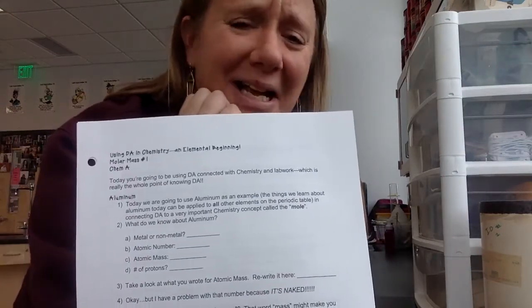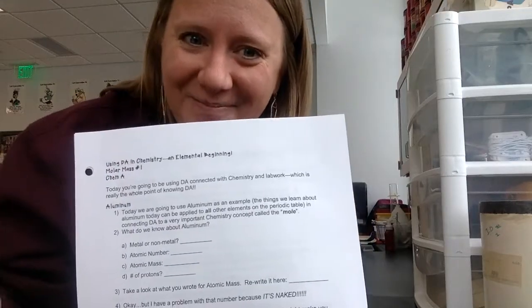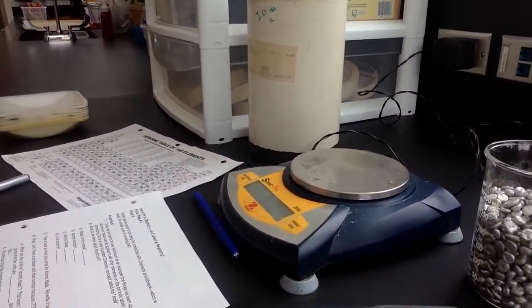Real quick though, if you've not already done so, you need to open up this document because you're going to fill this in with me to learn this new information, something about DA, but something about molar mass and elements and some stuff we don't really know about yet. That's what we're going to learn. So if you've not already opened this document, pause this video, go open this, and then come back and let's get into it.